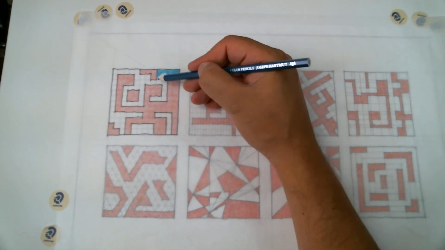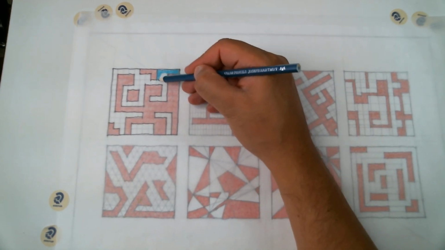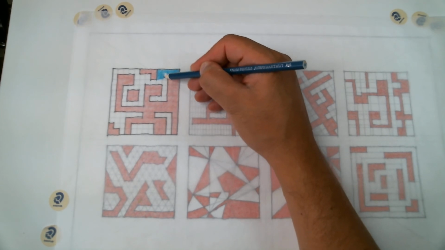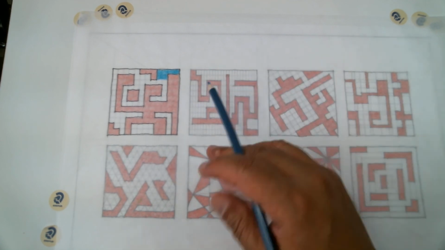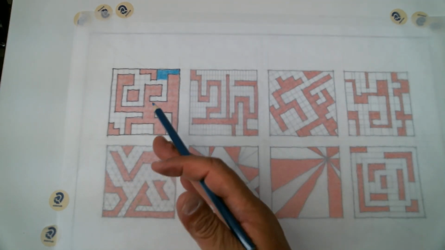So now I'm going to be coloring the ground, right? Consistent strokes.